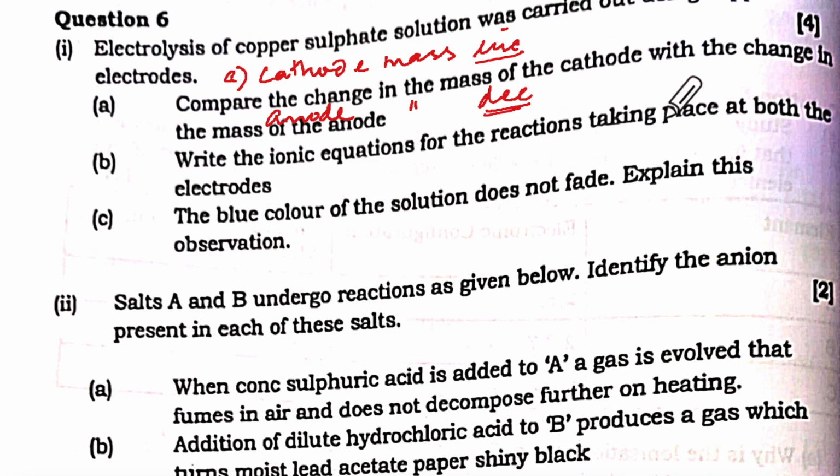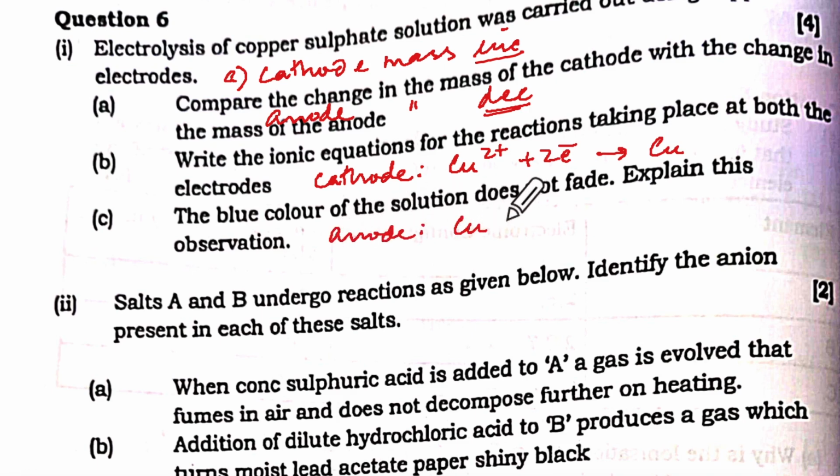Write the ionic equations for reaction taking place at both. So for cathode, what will be the ionic reaction? Cu2+ plus 2 electrons gives you Cu. And the anode reaction, you will have Cu loses 2 electrons and becomes Cu2+, which goes in the solution, and the color of the solution does not fade because for every Cu2+ ion from the solution that gets deposited at cathode, one Cu2+ ion from the anode replaces it.